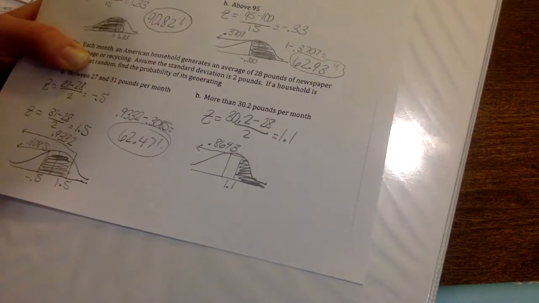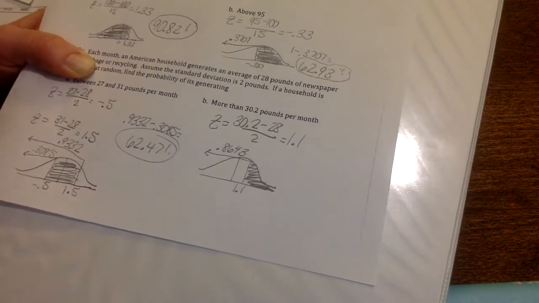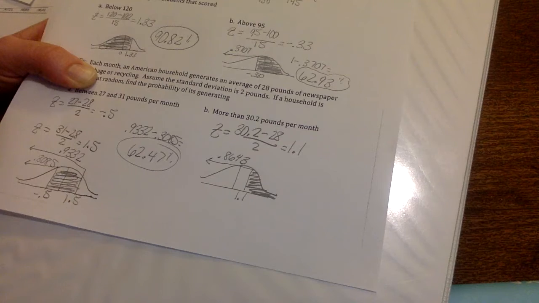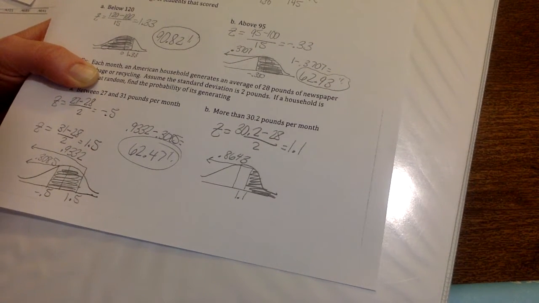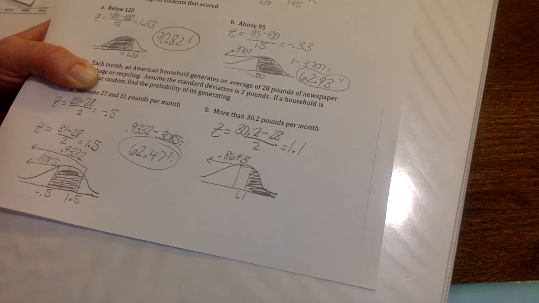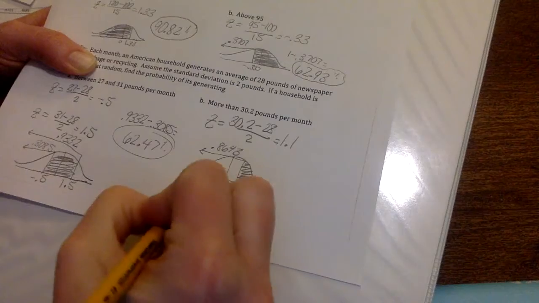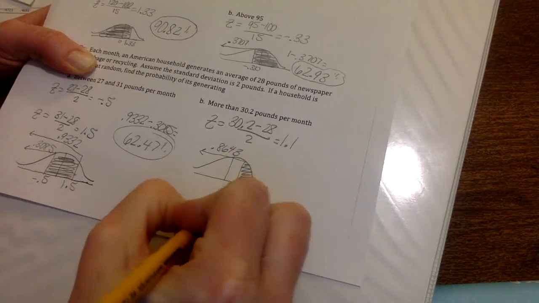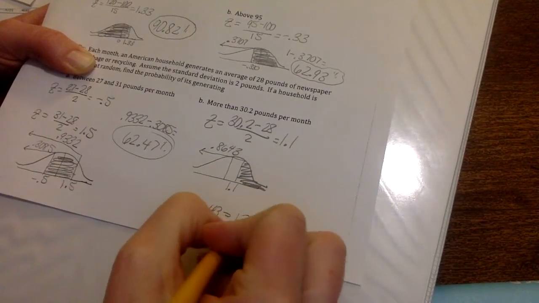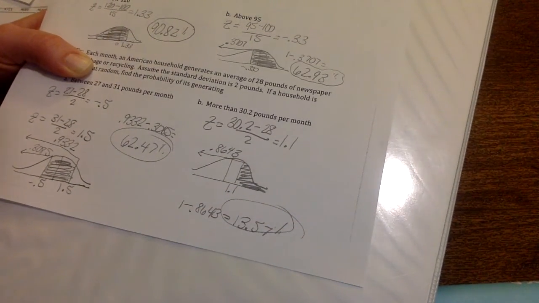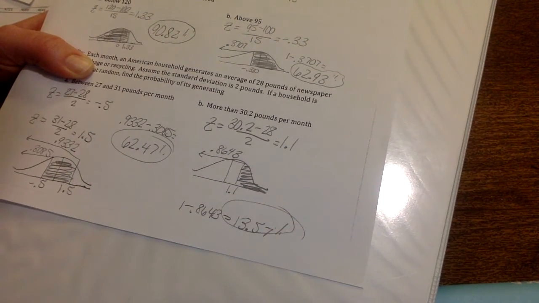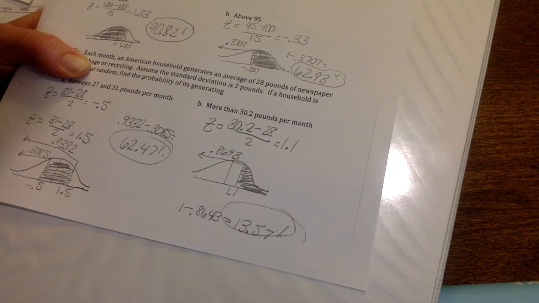Again, if that's your final answer, you should ask yourself, does that make sense? Does it make sense that 86% of the people are going to have more than 30.2? That doesn't make sense because 30.2 is over your mean. Okay, so again, just kind of thinking whether or not that makes sense. So 1 minus 0.8643 is 13.57. Again, the shortcut way would have been to look up negative 1.1, and you would have gotten your 13.57 right away.